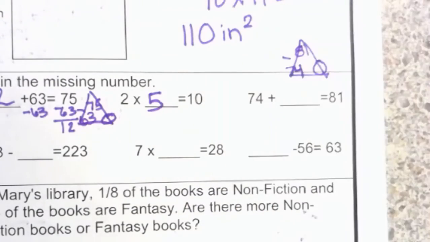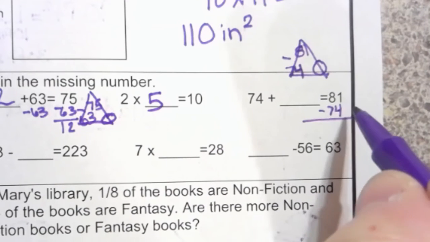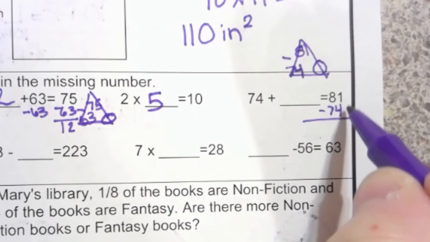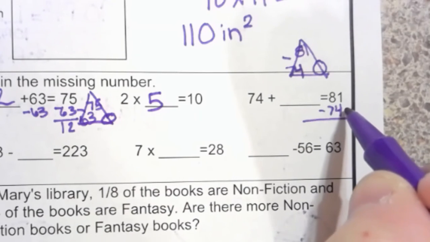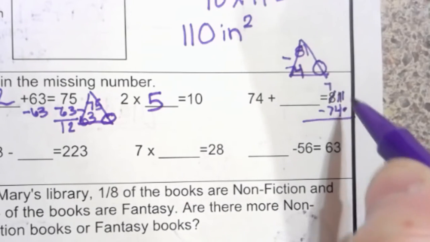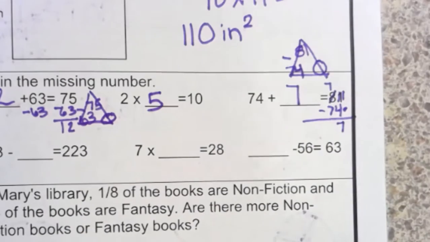We're going to subtract. 81 minus 74. There's more. I was just making sure they look at those numbers and check if they need to borrow. But yes, there's more on the floor. Got to go next door. 11 minus 4 is 7. 74 plus 7 is 81. Does it work? Yes, it does.